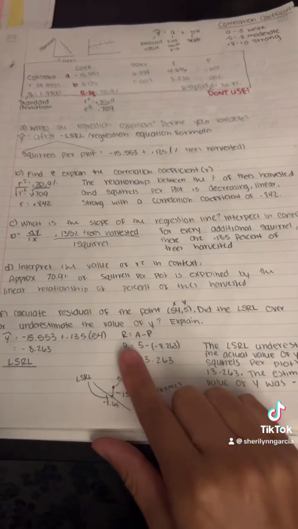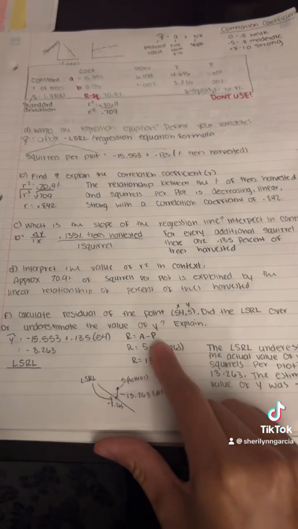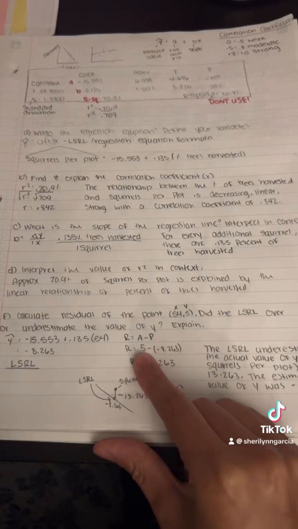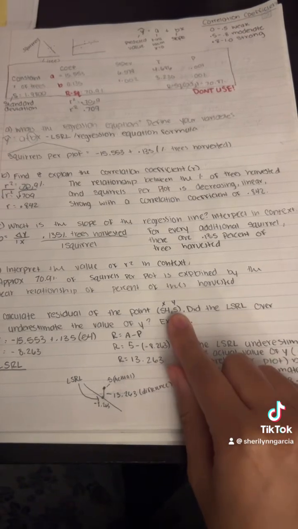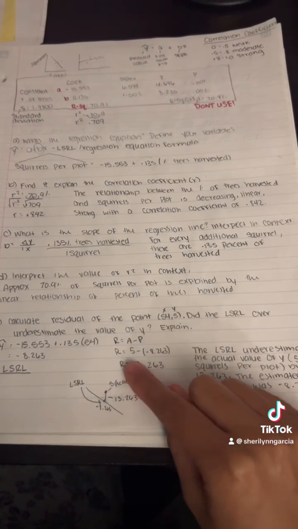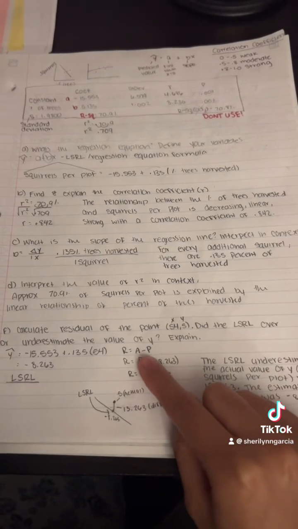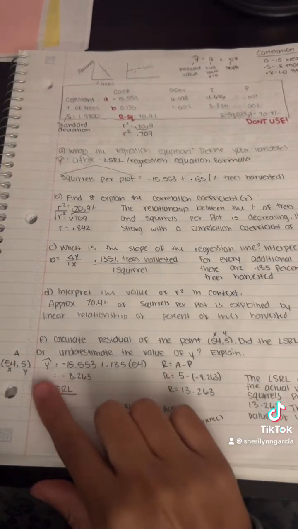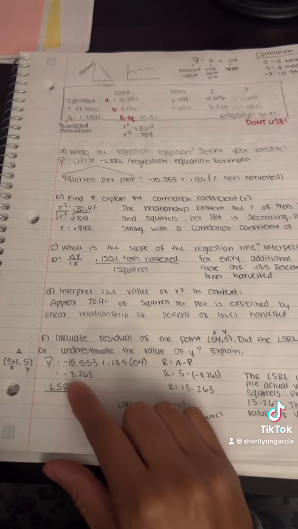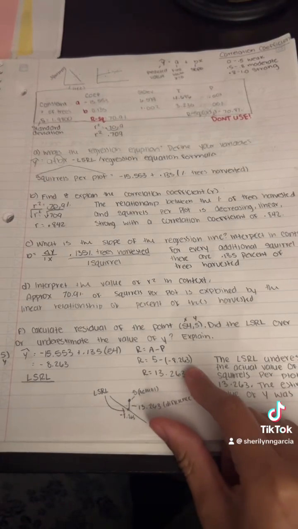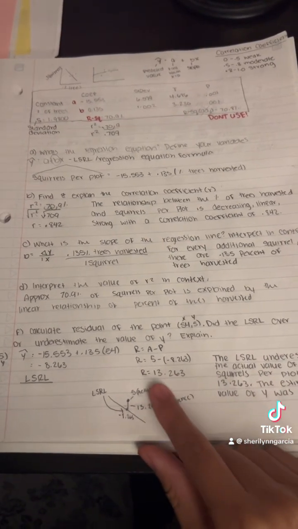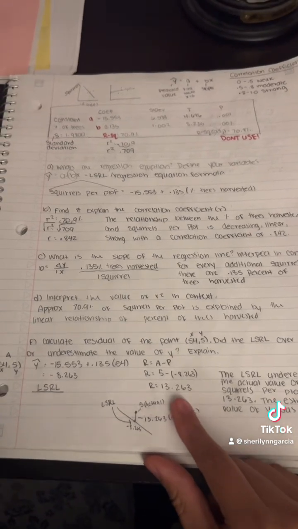So you're gonna do r equals a minus p. So the actual one we said was 5. So you're gonna do 5 minus, and then for the predicted y, we got negative 8.263. So you're gonna do minus negative 8.263. You subtract those, you get r equals 13.263.